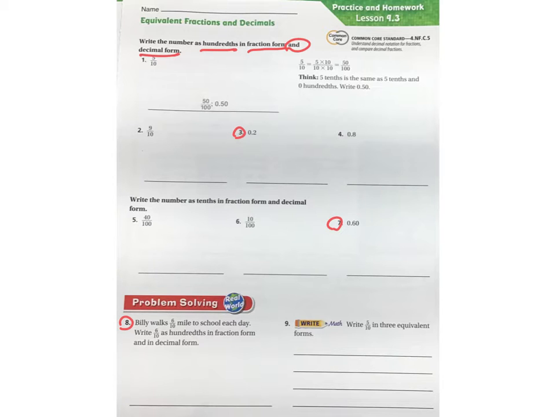So how do I write that as a fraction? 2/10. All right, now I need to write it in hundredths form though. So 2/10, how do I get from 10 to 100? Think and say. Times 10. And what I multiply on the bottom, I have to do on the top. So 2 times 10 is 20. Okay, I have it as a fraction.